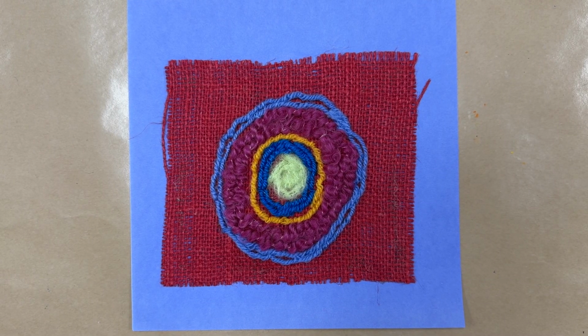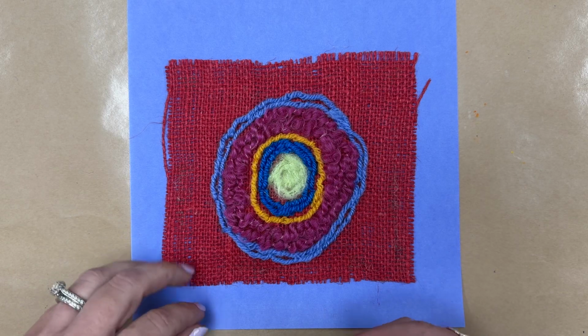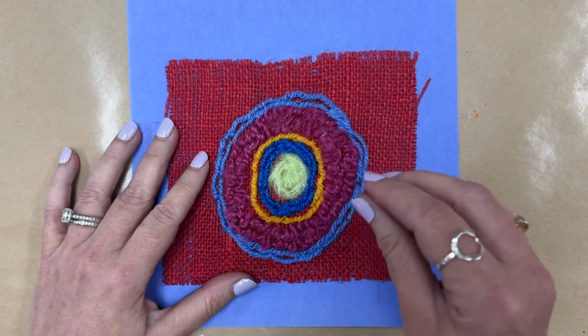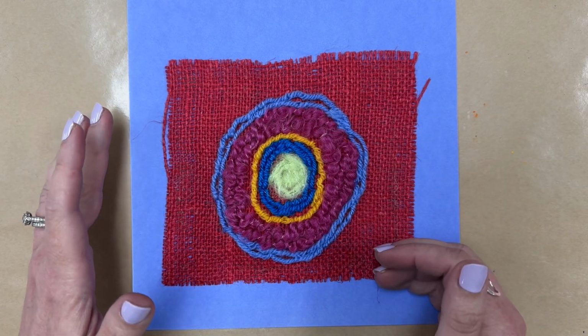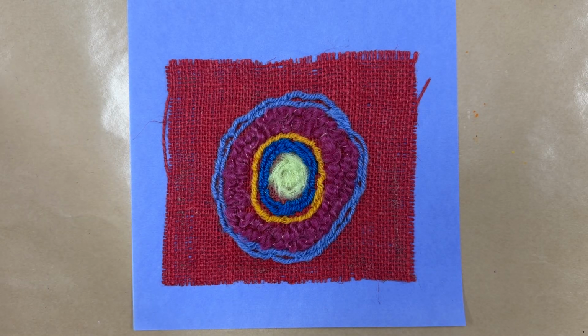Today we're starting a new project. We are going to be doing something really interesting called faux felting. There is an art form called felting, and it's when an artist uses pieces of felt and a needle to punch the felt and create different kinds of objects.